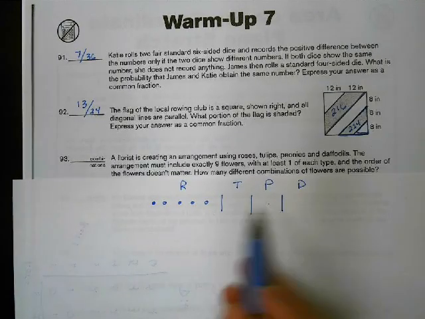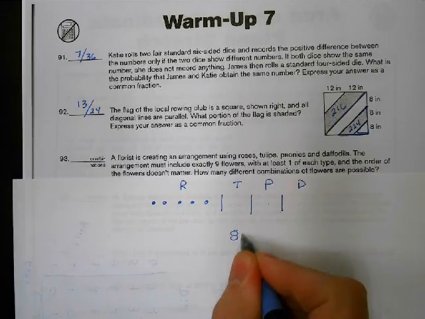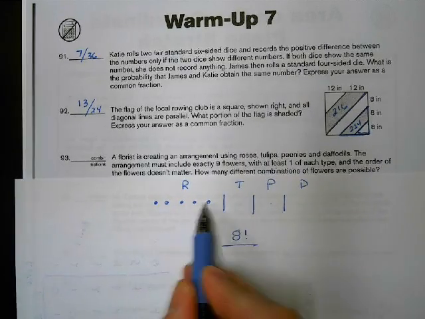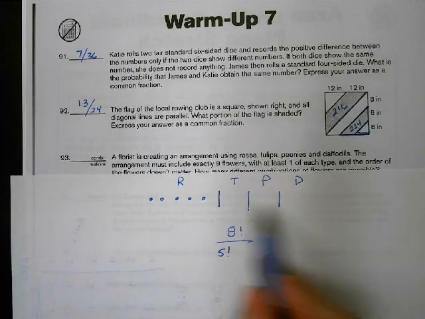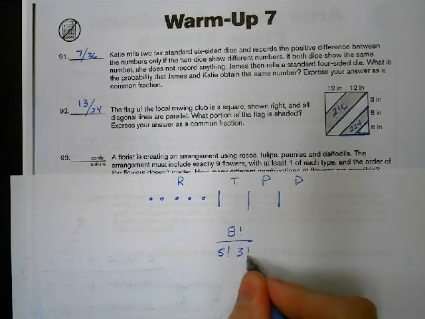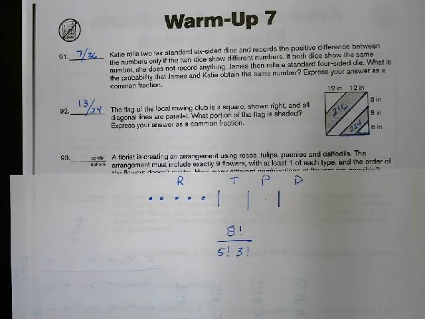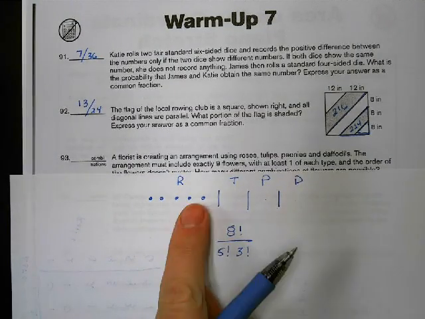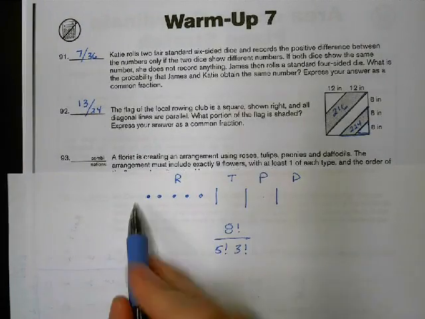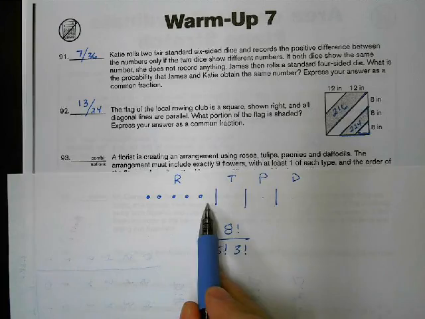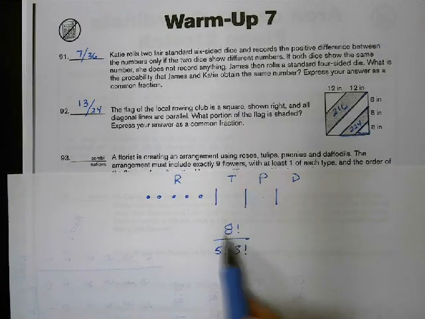That's 8 things. But 5 of these are the same, so we're going to divide out 5 factorial, and 3 of the bars are the same, so divide out 3 factorial. So that would be all the different combinations where I could move 1 over here or 1 over there and keep on moving them around. We've got 8 items, 5 stars, 3 bars. That's 8 items. 5 of the stars are the same, so we're going to divide that out for all the combinations where it doesn't matter the order. And 3 of the bars are the same because the combination of those doesn't matter.